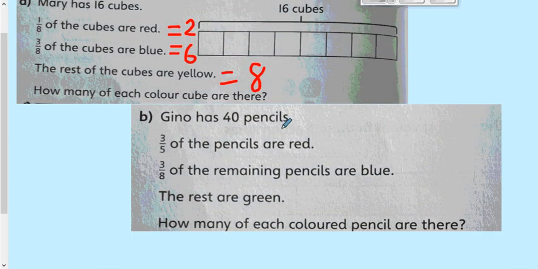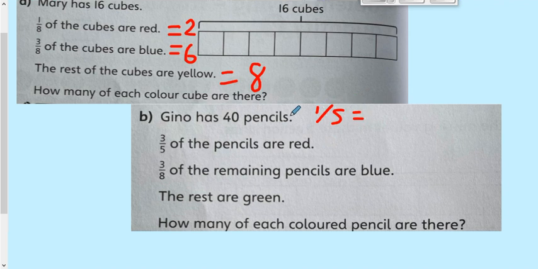Gina has 40 pencils, 3/5 are red. So for this one, you'd have to work out what 1/5 would be. So if 1/5, we do 40 divided by 5, which is 8. 1/5 is 8. And then to work out 3/5, you do 8 times 3, which is 24. So 24 are red.